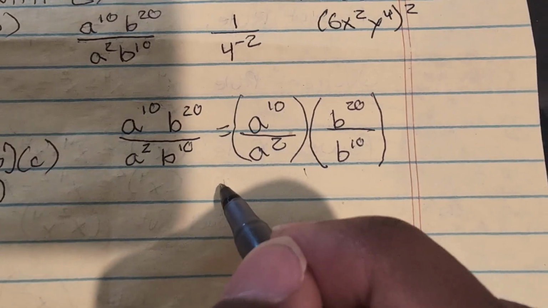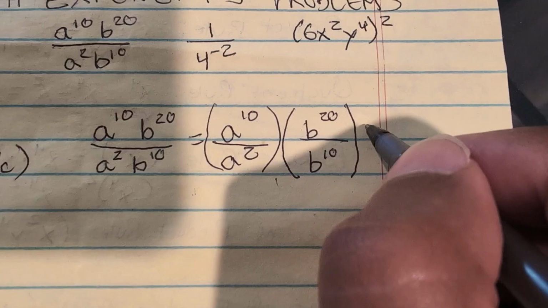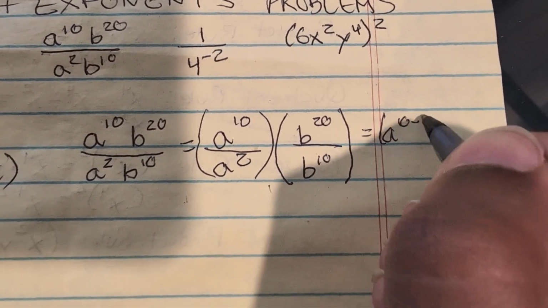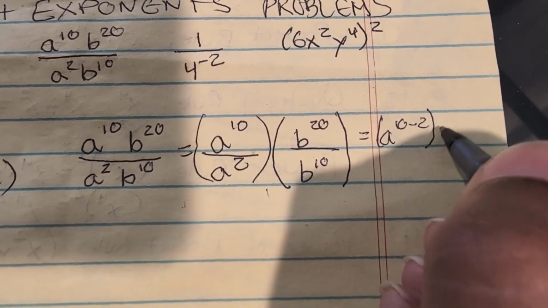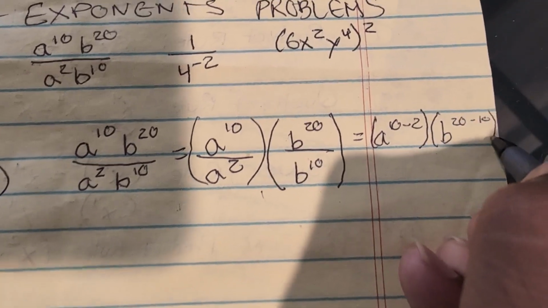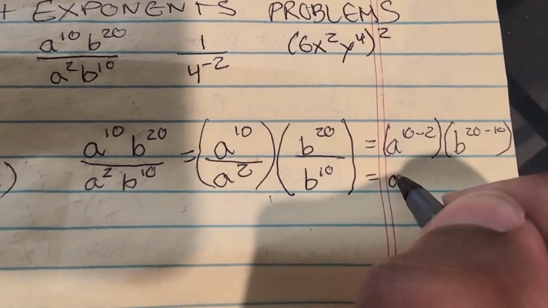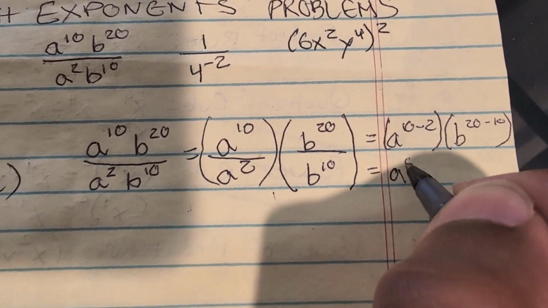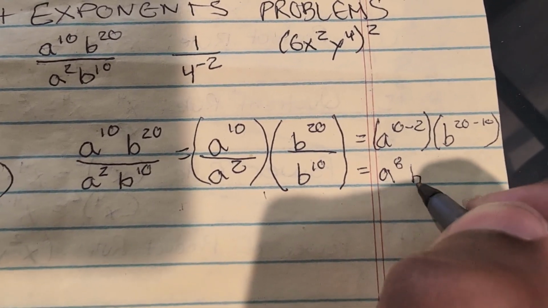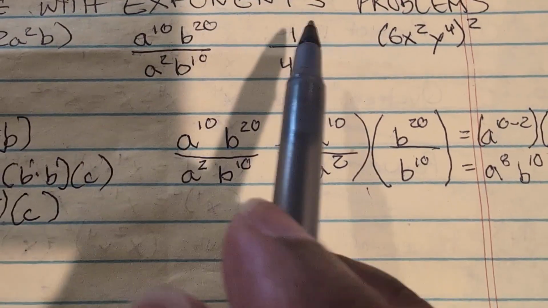So this would be a to the 10 minus 2 times b to the 20 minus 10. 10 minus 2 is 8, so a to the 8th, and 20 minus 10 is 10, so b to the 10th. And that's the answer. Let's do this one next.